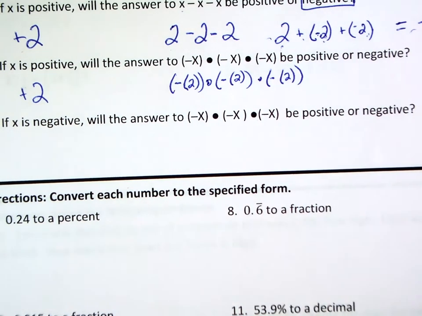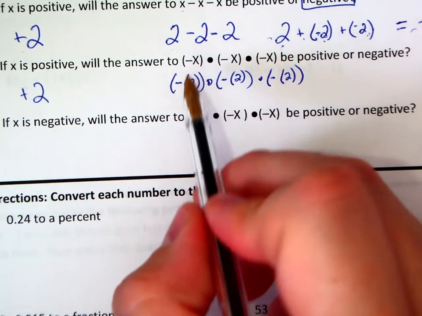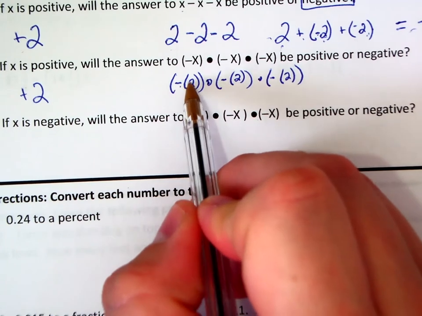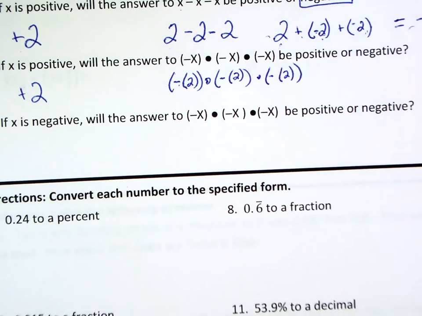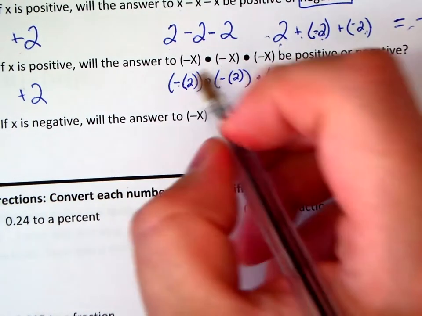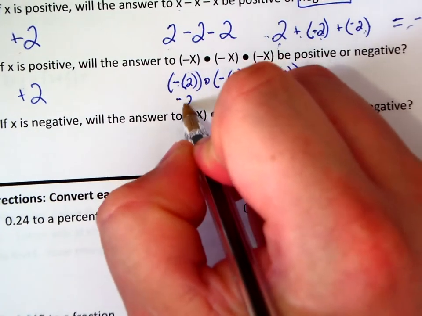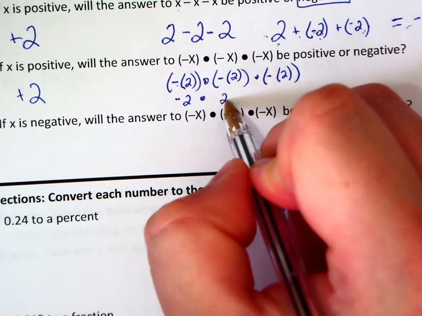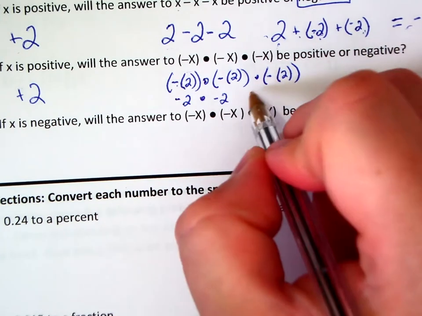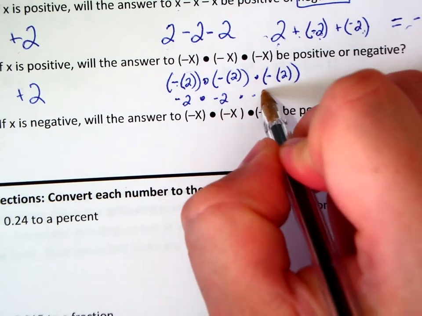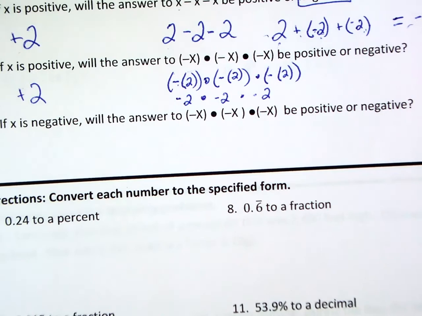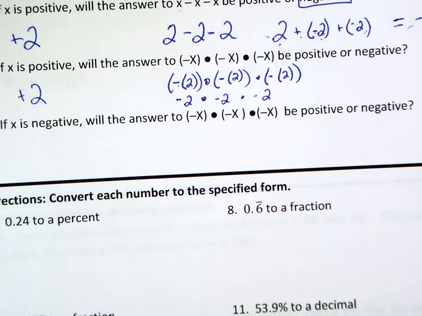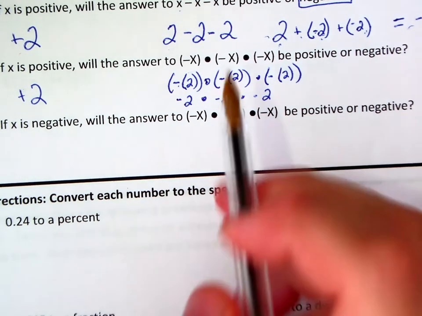Now I need to clean up all of these parentheses. So a negative outside the parentheses with a positive 2 inside the parentheses will distribute the negative in, and that will simplify to negative 2. Times, same thing, negative 2. Again, the same thing, times negative 2. And now we just need to remember our integer rules for multiplying and dividing positive and negative numbers.